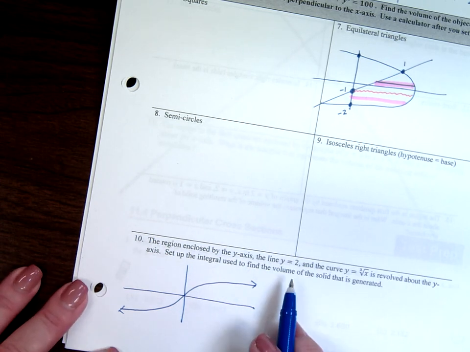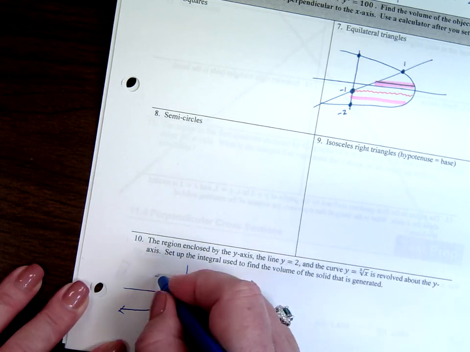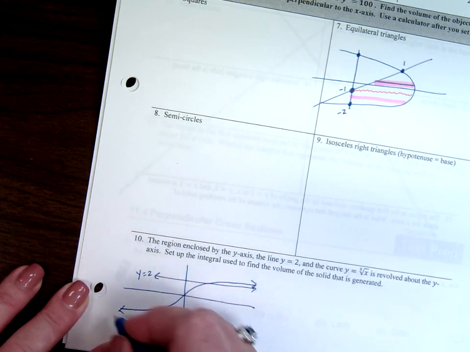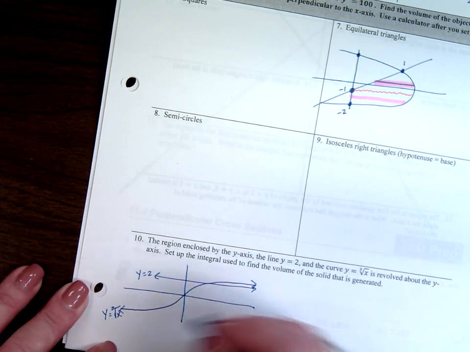Well, y equals 2. I guess we could have graphed my thing a little wider then. I've got to see if I'm still on your screen here. You're good, Miss Runner.